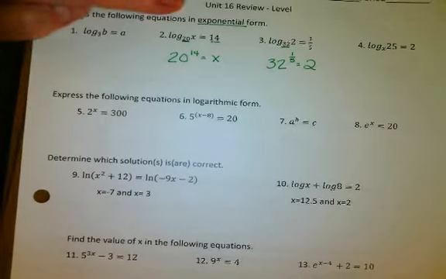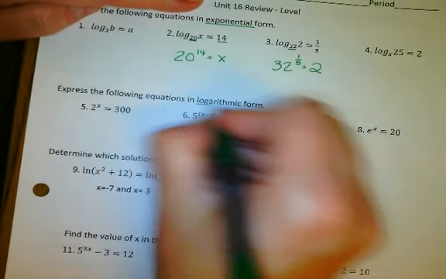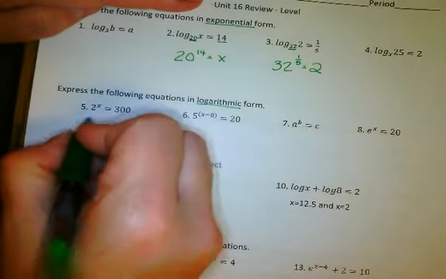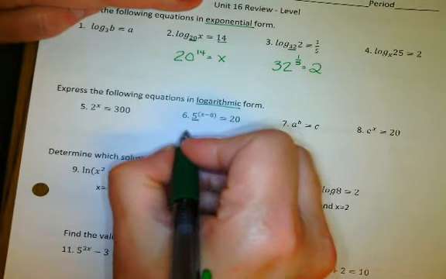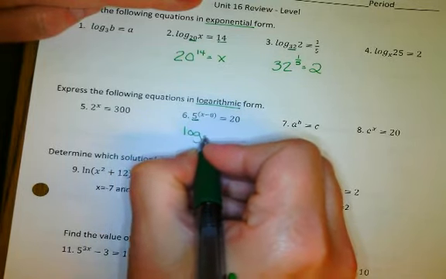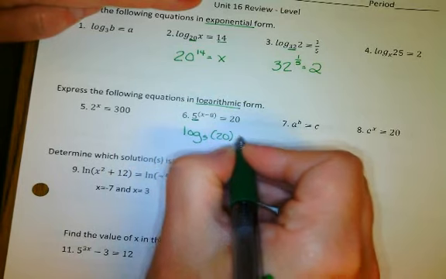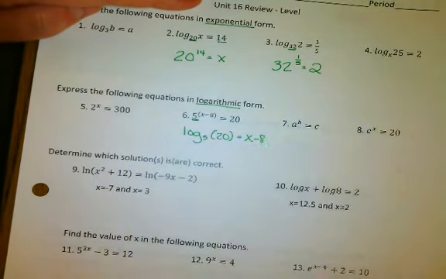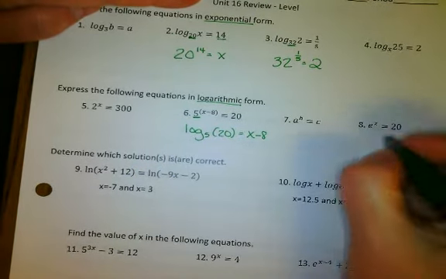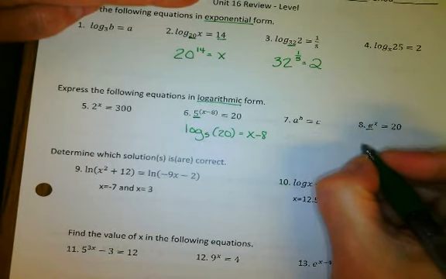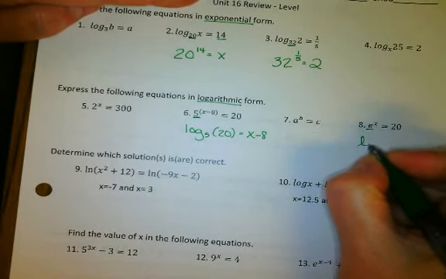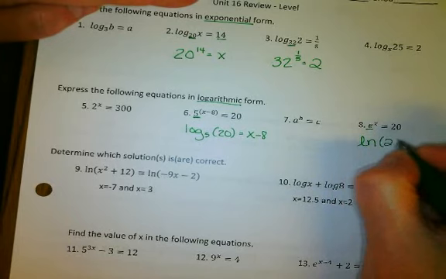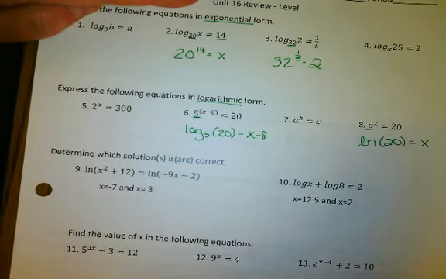All right, on these down here you're going to express them in log form, so I should see the word log. You have to know what the base is. For instance, this is your base here. So log base 5 of 20 equals x minus 8. On number 8 here, again you have an e, so it's going to be the natural log. So ln of 20 equals x.